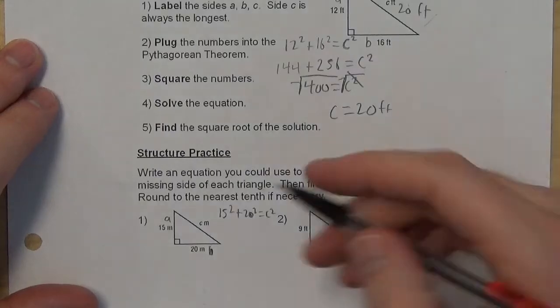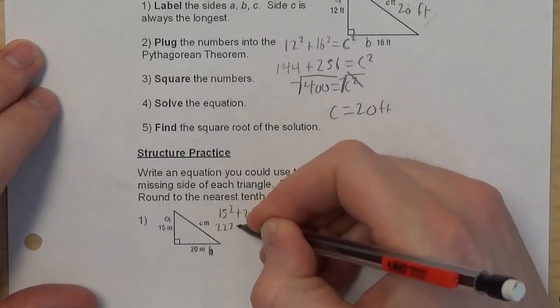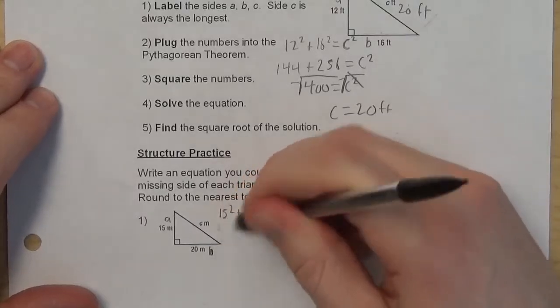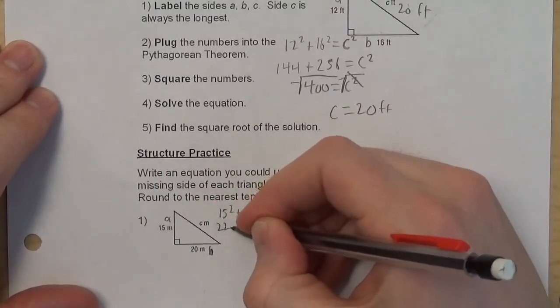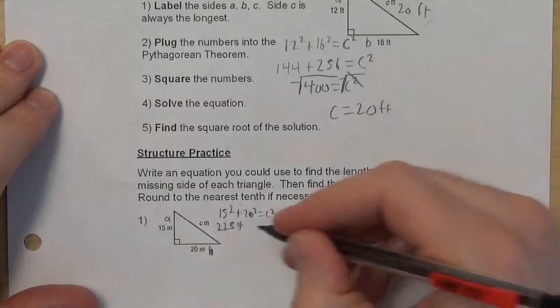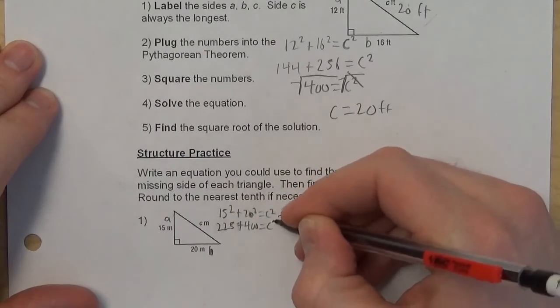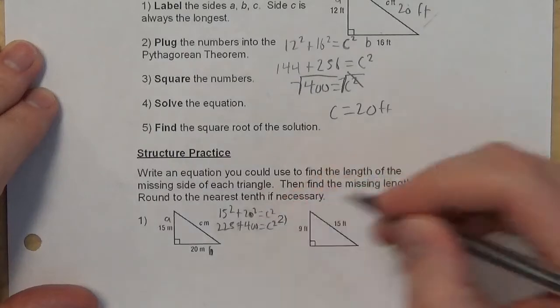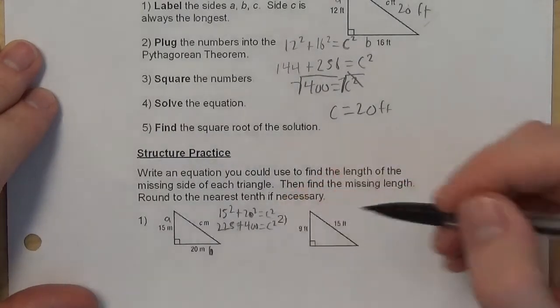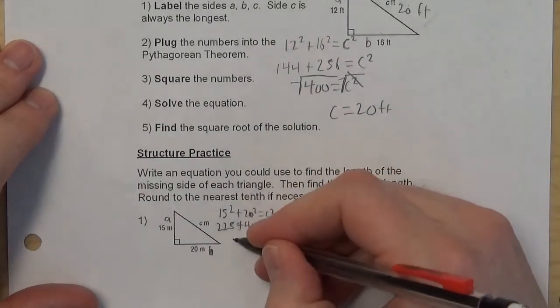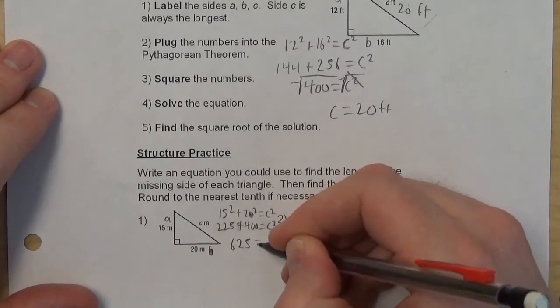15 squared, that's one you guys are supposed to know, that's 225. Plus 20 squared is 400, so 400 equals, we still don't know what C is, so we just leave it C squared. Now, 225 and 400 are on the same side together, so we're going to solve this equation. Those should be added together to give us 625 equals C squared.